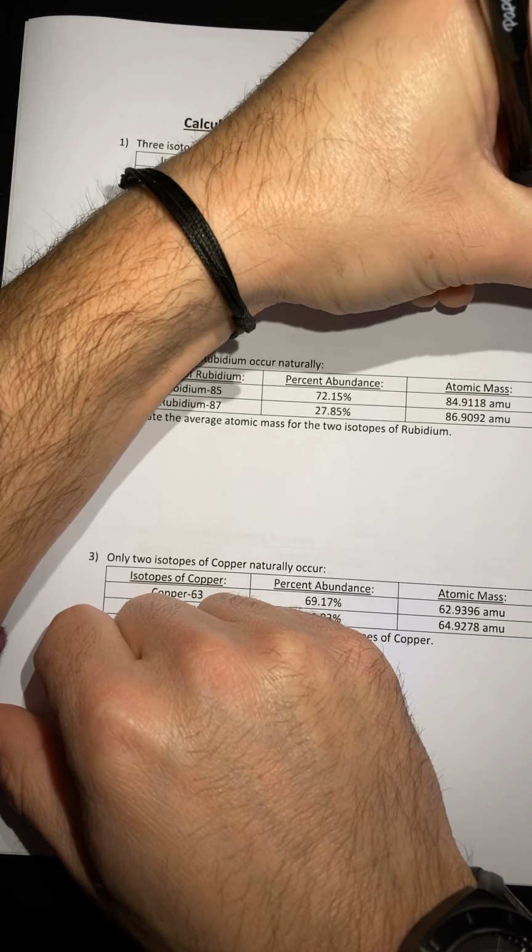All right, so this is your final answer, and it's going to be AMU. Now, again, notice, if your average is not in between the highest number and the lowest number for the mass, it's wrong. I don't care what you did, but it's definitely wrong. You need to make sure that it's in between those 2 numbers.